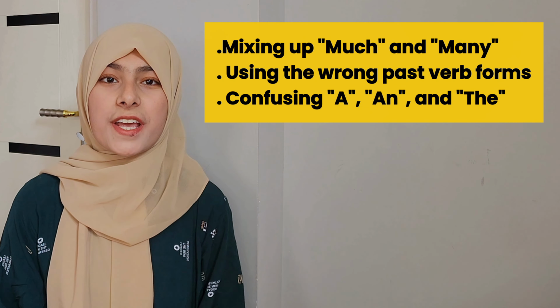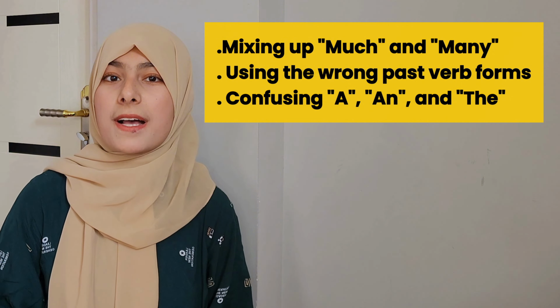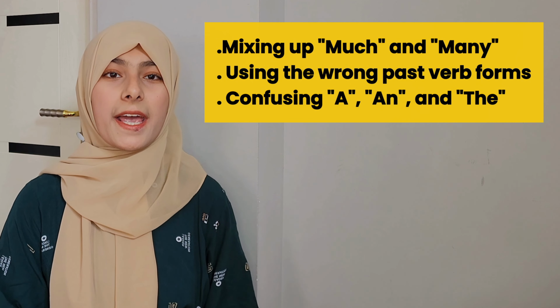That's it. 3 very common grammar mistakes in English. Mixing up much and many, using the wrong past verb forms, confusing a and the. Practice these every day and try to use them correctly in your English. Your English will sound much better, I promise.